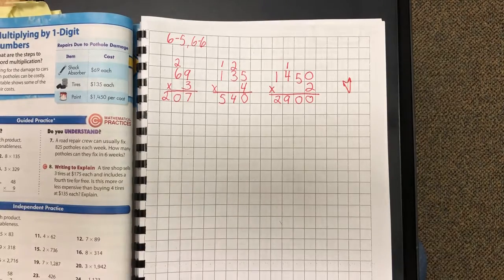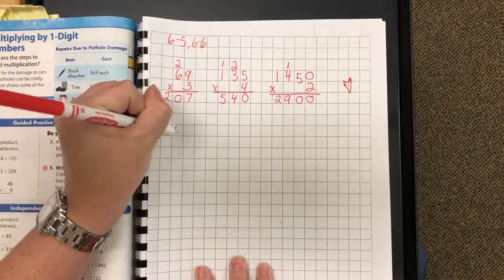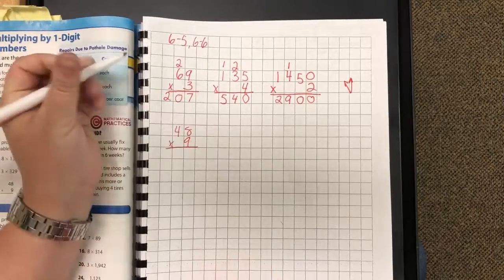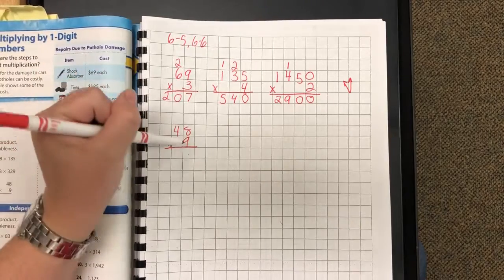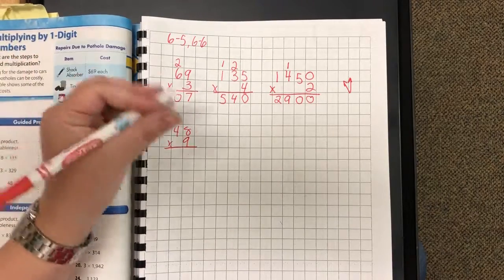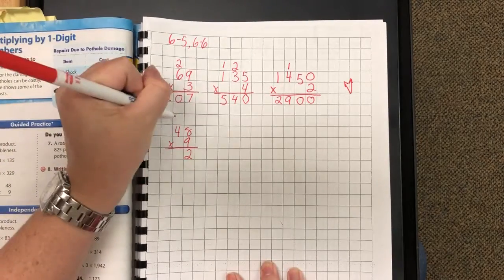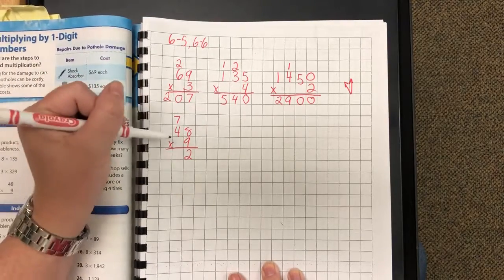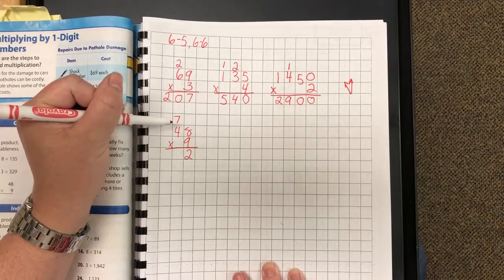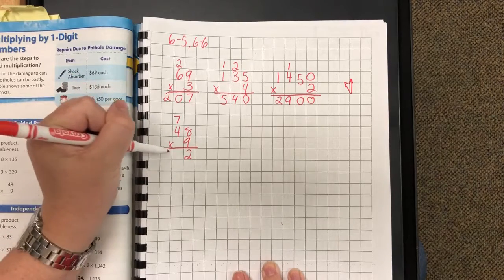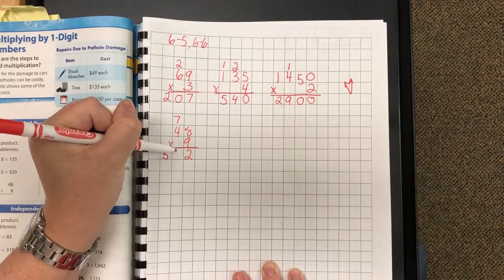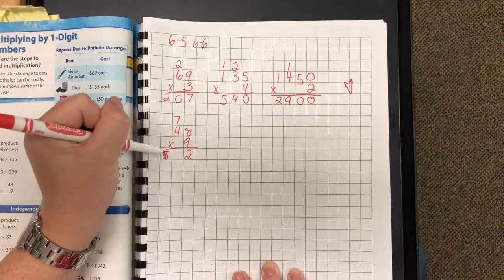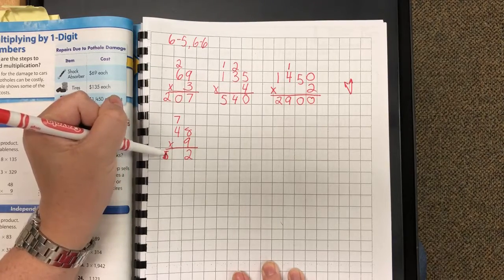What about 48 times 9? 9 times 8 is 72. Write my 2, carry the 7. 9 times 4 is 36 plus 7. 43.